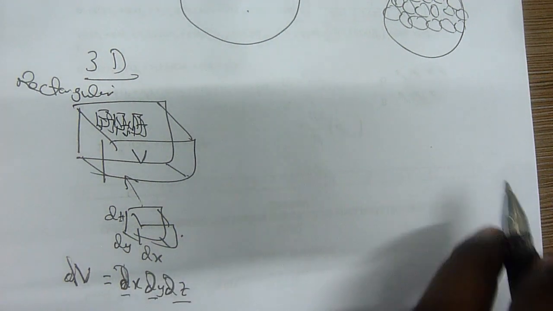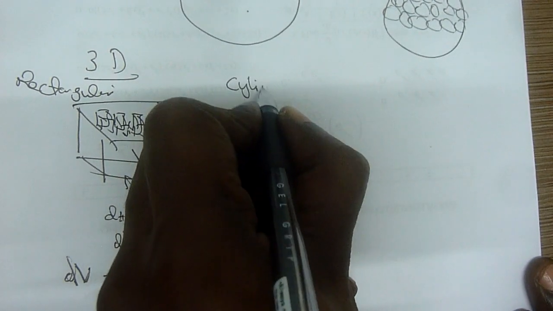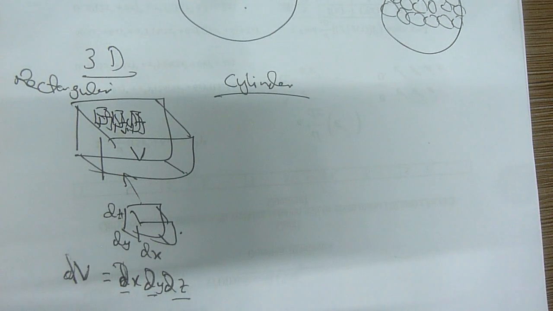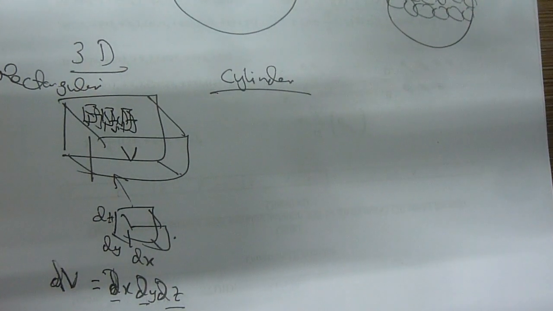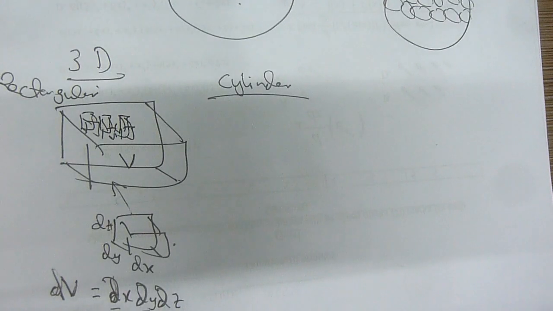Then what about the cylindrical? For the cylinder, we are using what we call, is it too small, too tiny? I hope that you can follow. I worry all the time whether you can see the work clearly.